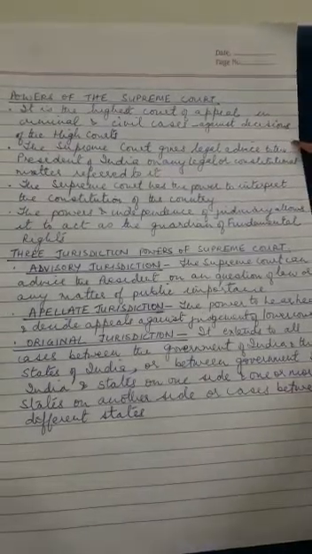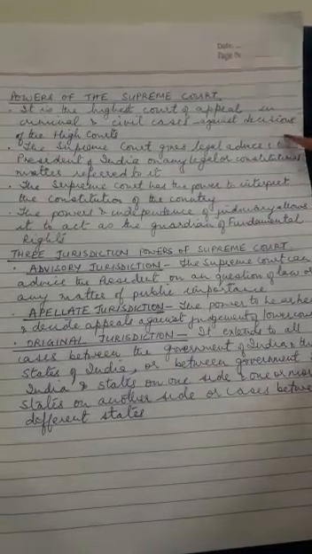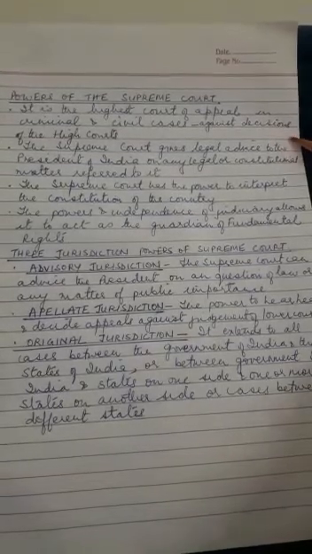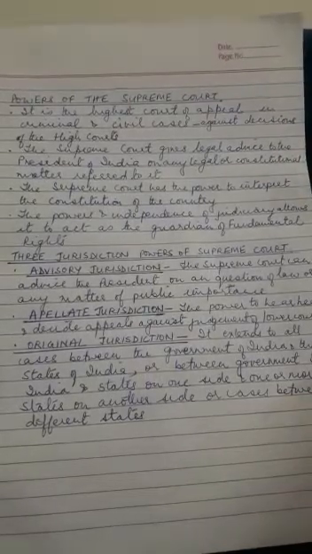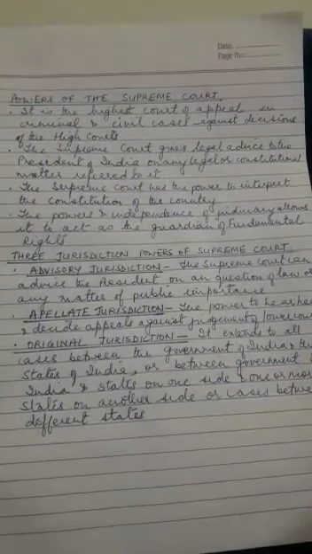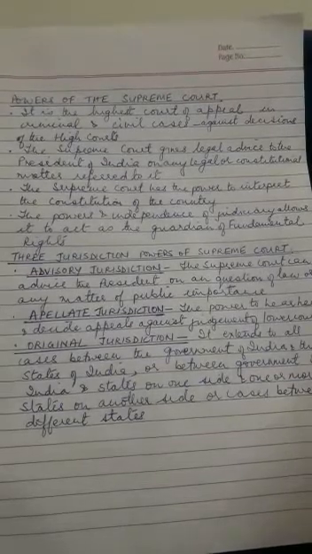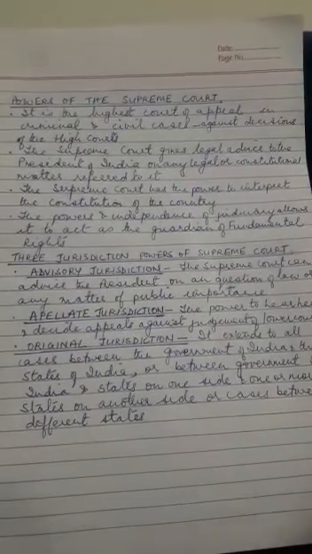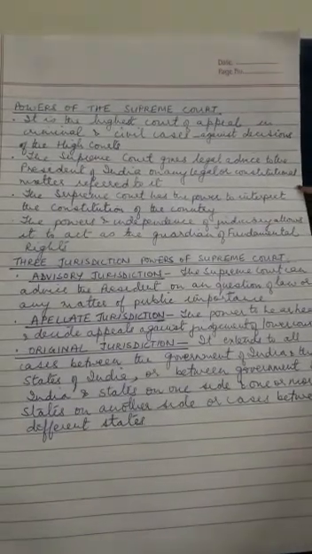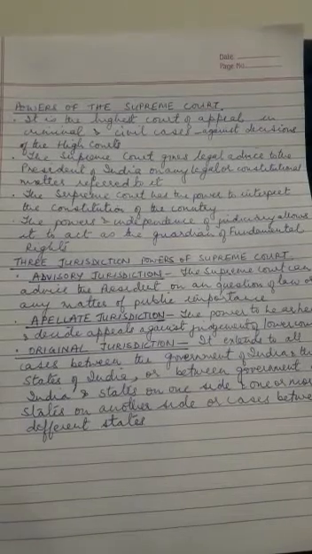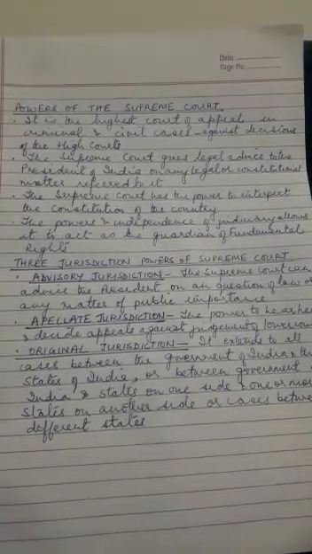And an appeal can be made against decisions of the High Court. That means if the High Court has given a judgment, an appeal can be made in the Supreme Court against the High Court's decision. Then another one is that the Supreme Court gives legal advice to the President of India on any legal or constitutional matter referred to it. That means if it is asked to provide the advice, it will give. So that is another important power that it has, that is, it gives advice to the President of India over some legal matter which is related to the Constitution and has been referred to it.